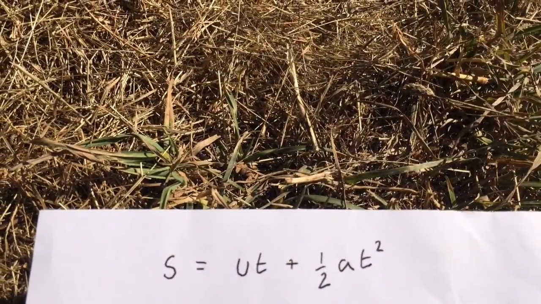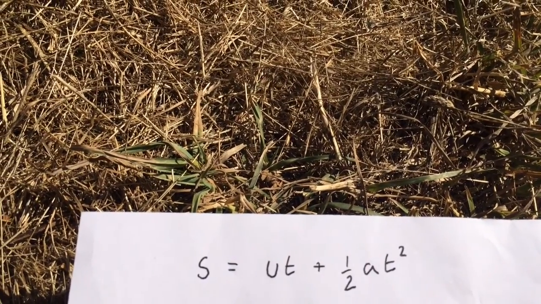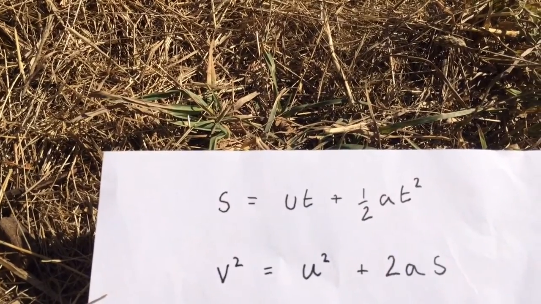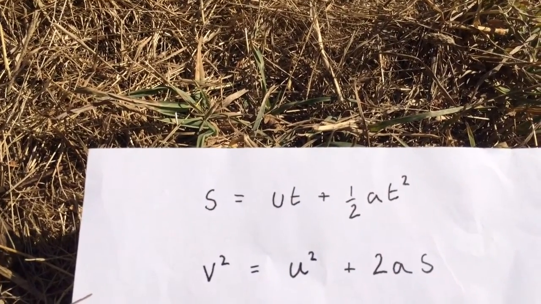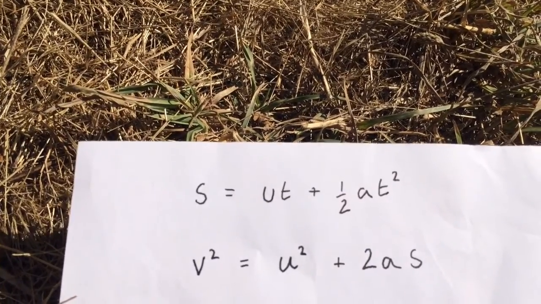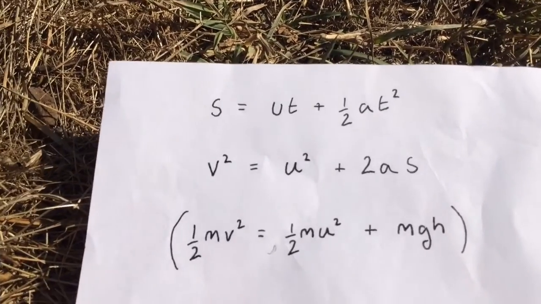Last year we used this equation to time how long it took a rock to get to the bottom of the hole, and hence figure out that it really was 20 meters deep. This year we're going to use another of these sets of equations that gets used quite often, v squared equals u squared plus 2as, to figure out quite how fast the rock was going when it got to the bottom of the hole. So there's various ways that you can derive this equation.